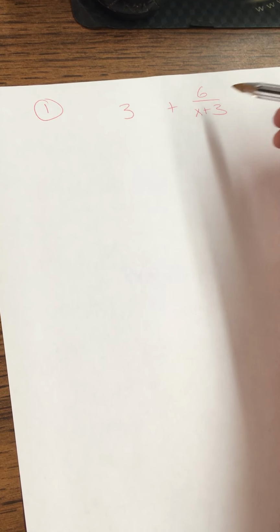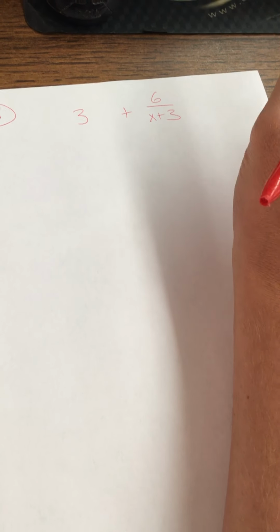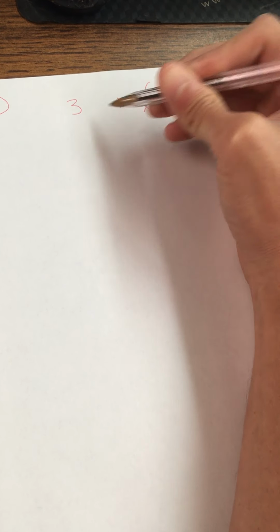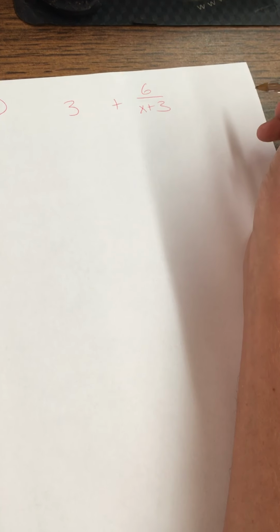So let's look at example 1 over here. Let me work it out for you. Like I said, all it said in the instructions was to simplify. Simplify 3 plus 6 divided by x plus 3. And you're probably thinking, that is simplified. What more can I do? Well, the first thing we have to do is what we did yesterday. We have to find a common denominator between both of these.